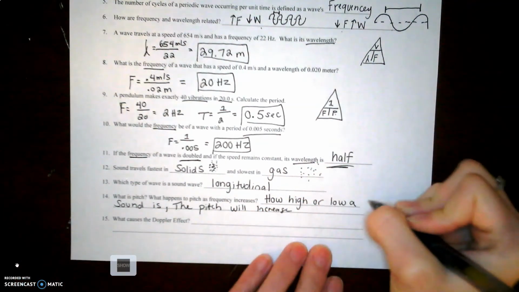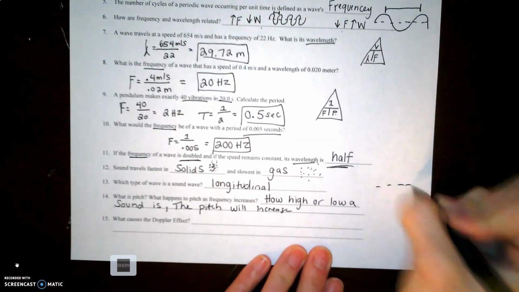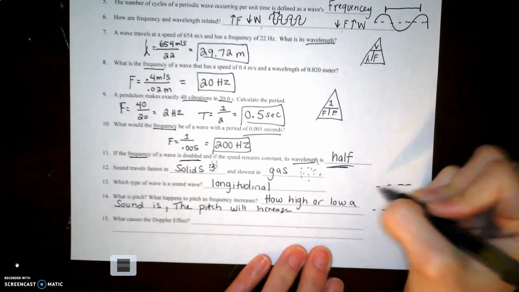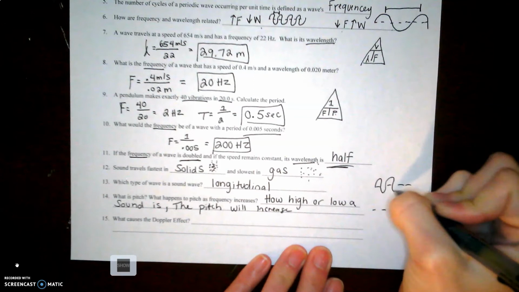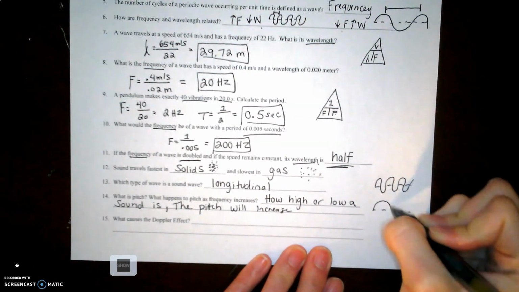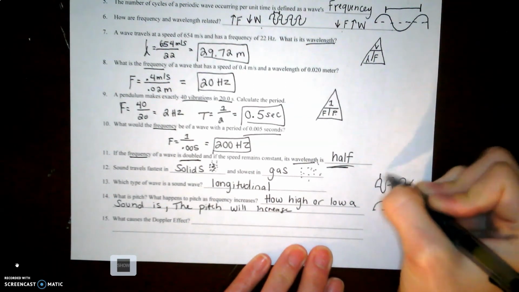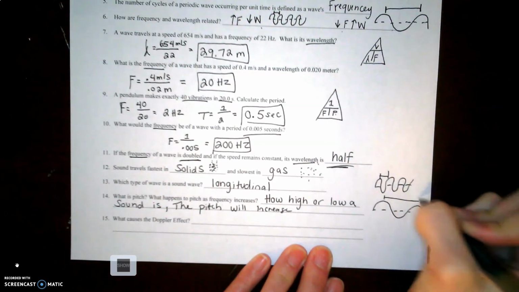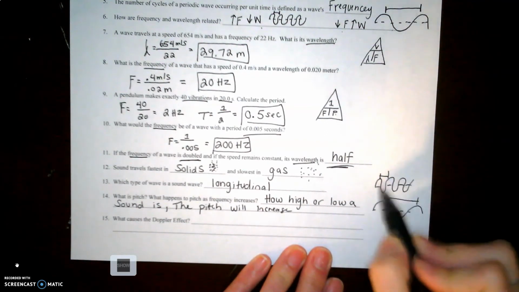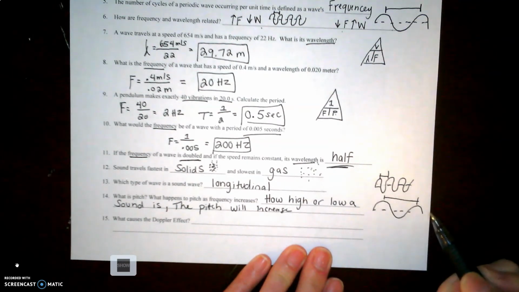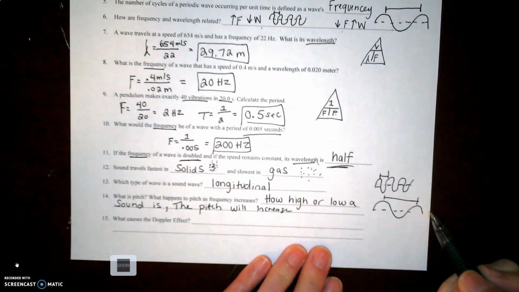So again, if we look at two different waves, we have wavelengths here. So this means that the frequency in this one increased, and that would cause it to sound like a higher sound.